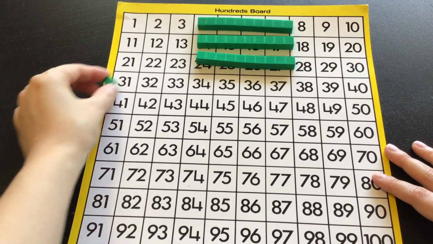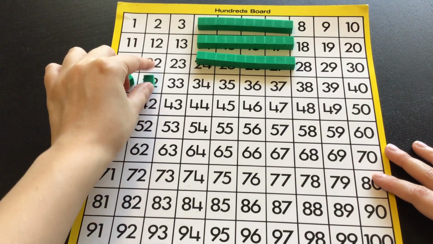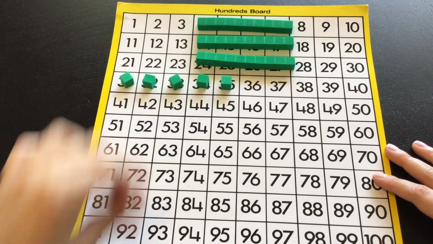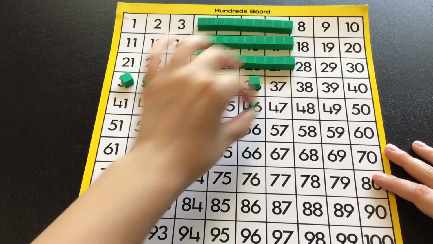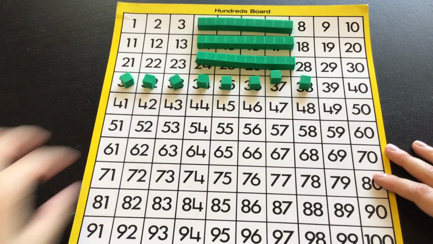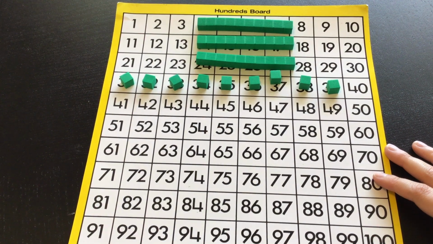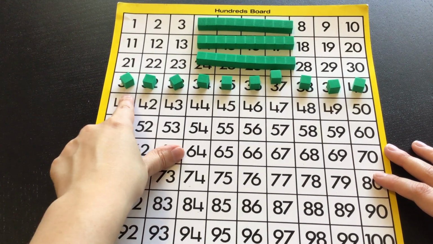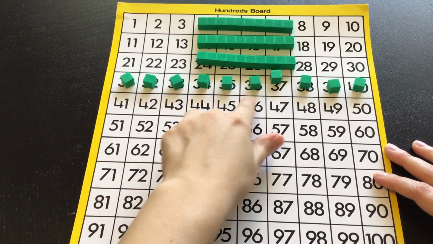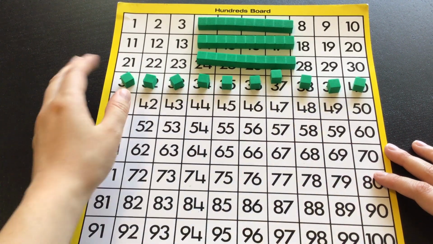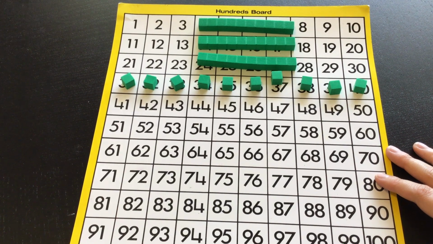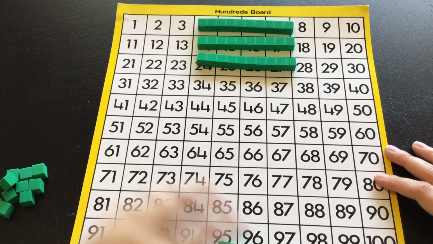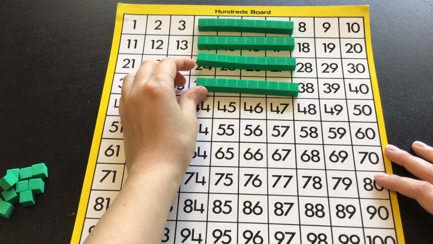Next row, 31, 32, 33, 34, 35, 36, 37, 38, 39, 40. Okay, let's count. 1, 2, 3, 4, 5, 6, 7, 8, 9, 10. 10 ones cubes. I get to trade them in for a 10 stick. Bam.